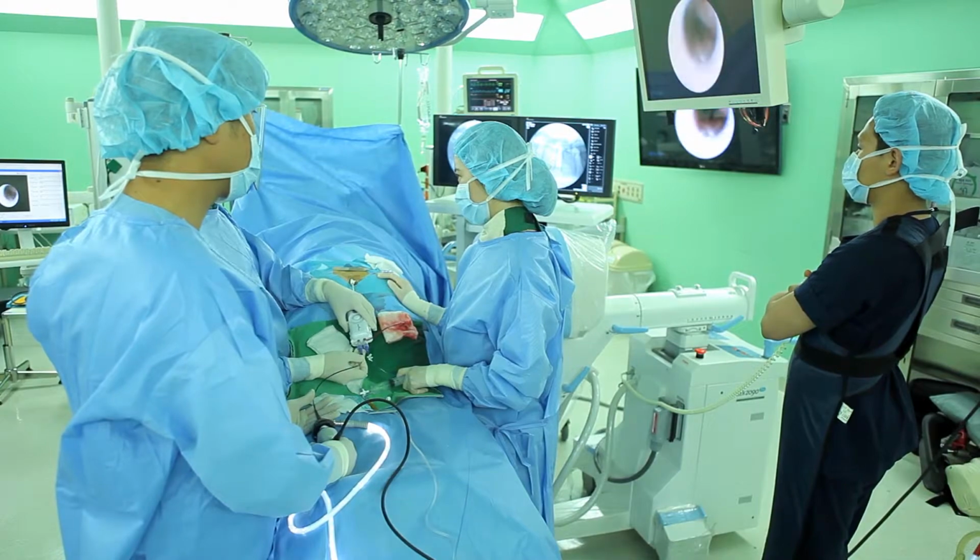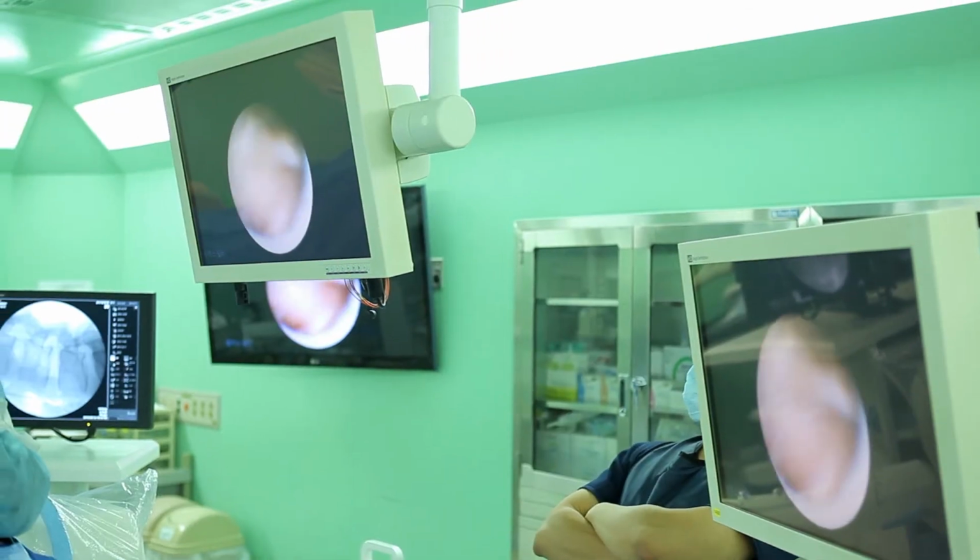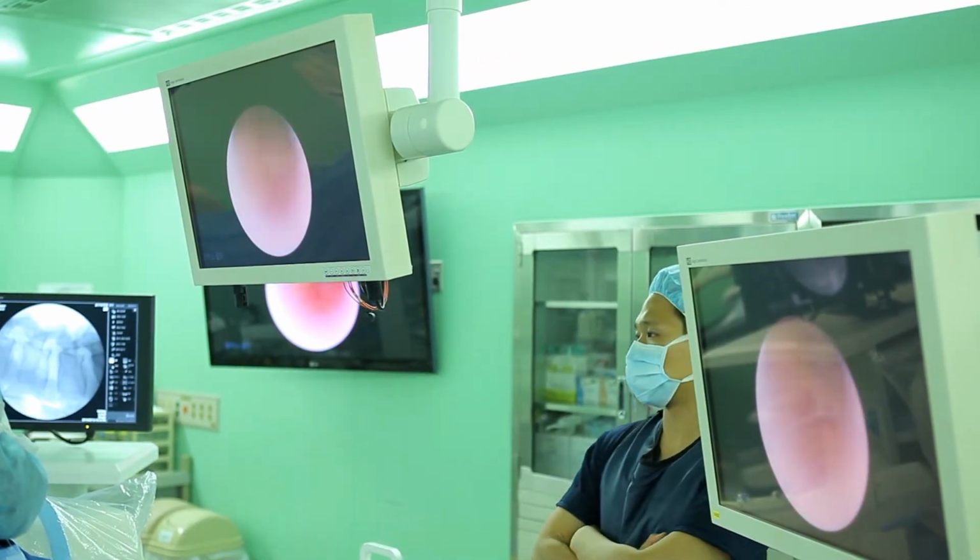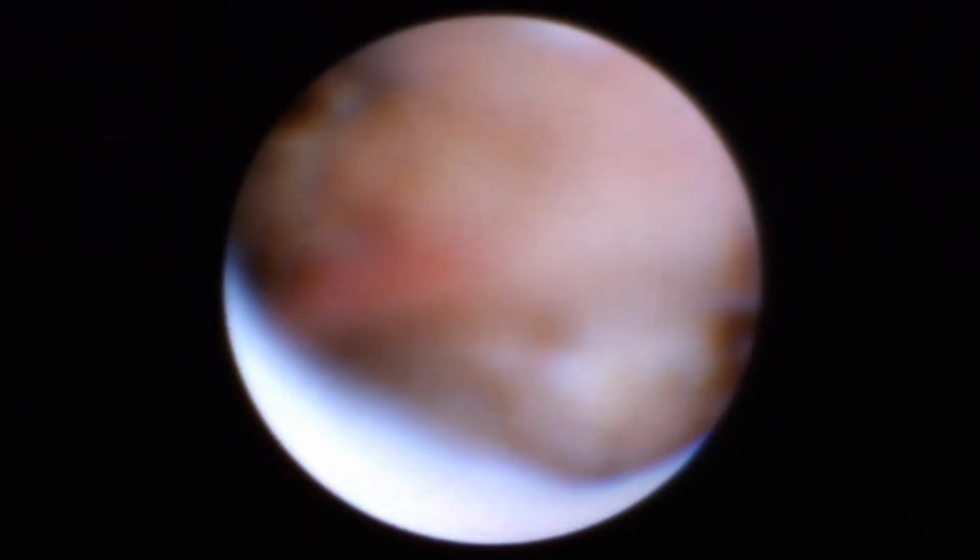Disc particles coming from firing the laser come up with a full white view, which may be compared to a blizzard. The more blizzard, the more favorable the prognosis.